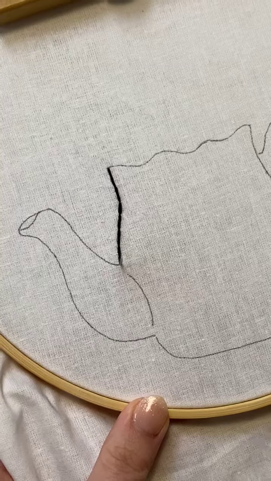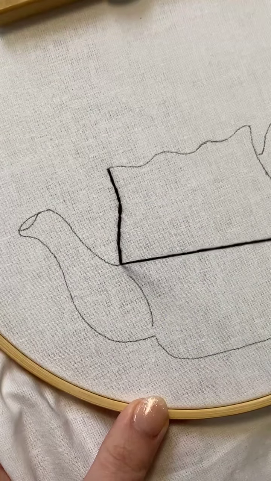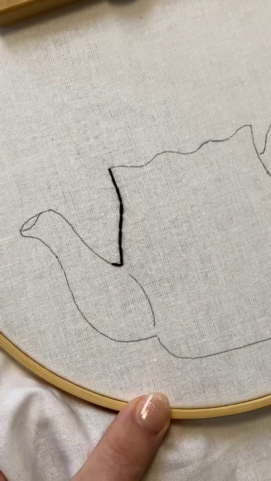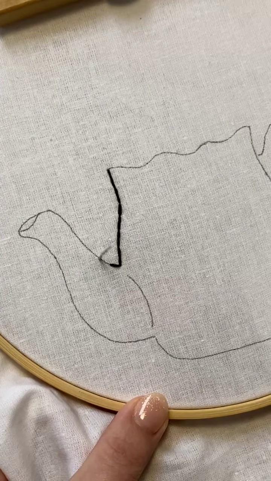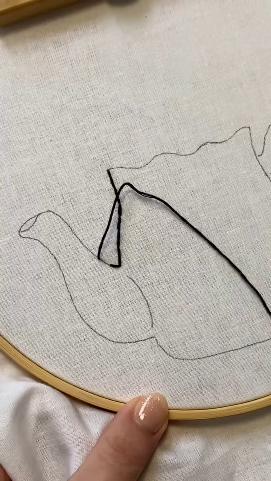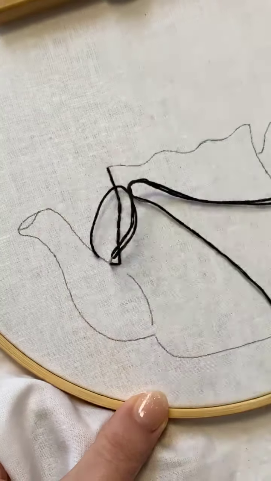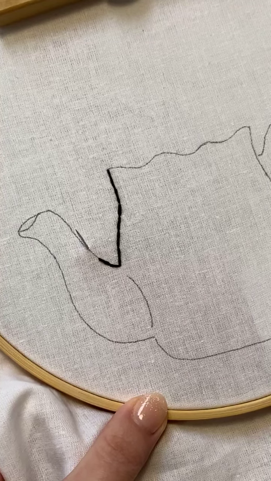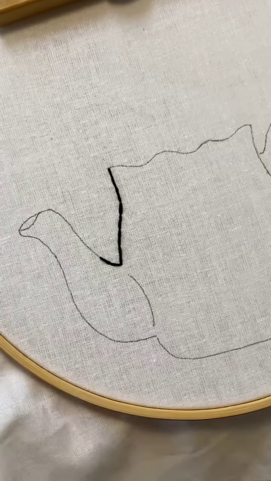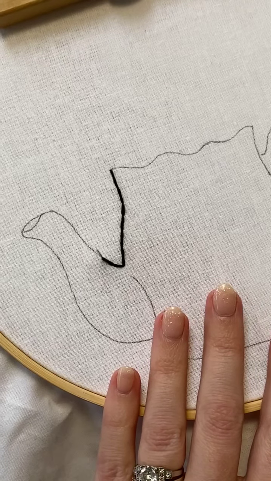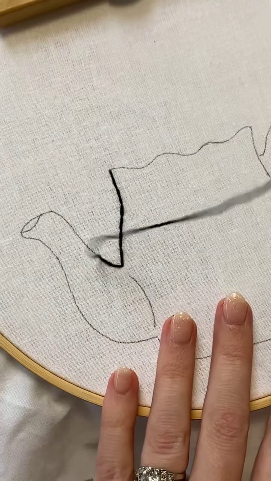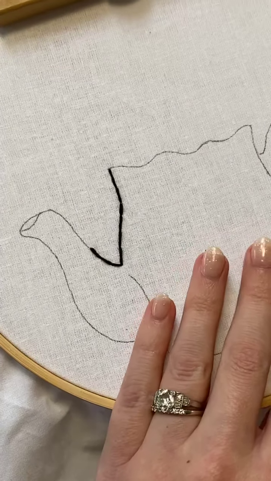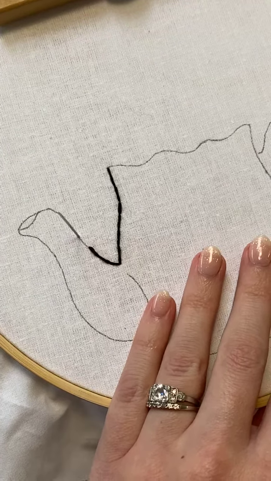Now the thread saver one is where you go forward, and you go back just like normal. But on this next one, you're not going to go forward. You're not going to go up here. You're going to go through this hole at the very, very end. Now this is really great if you're running out of thread and you're playing thread chicken, like, ooh, who's going to run out first?